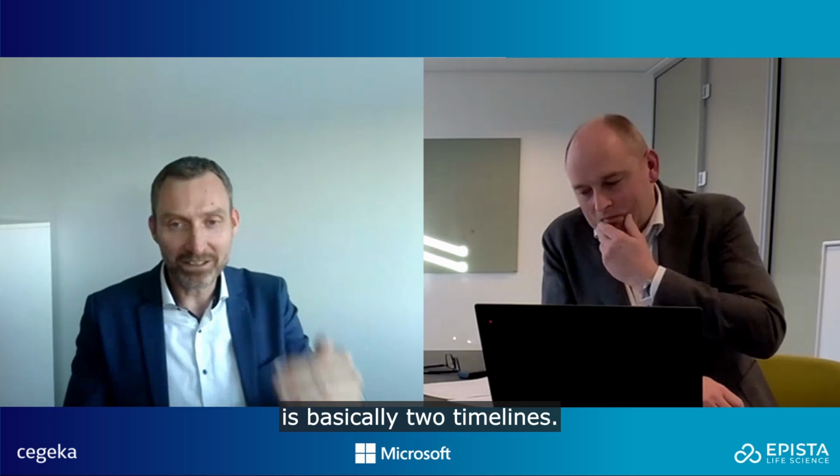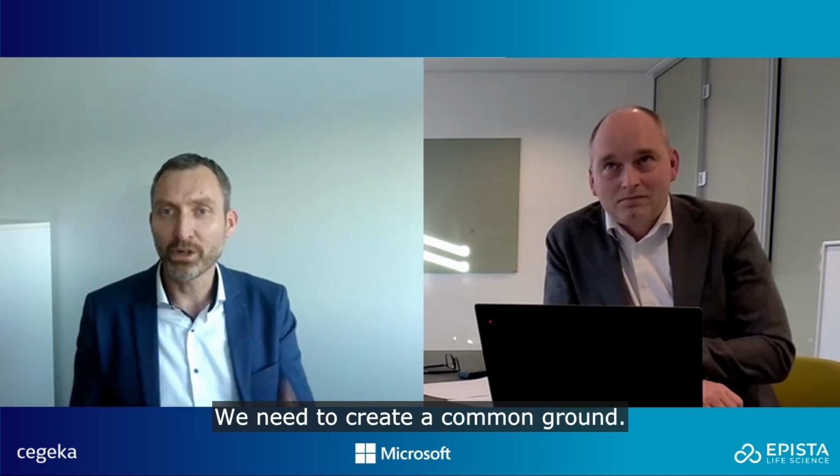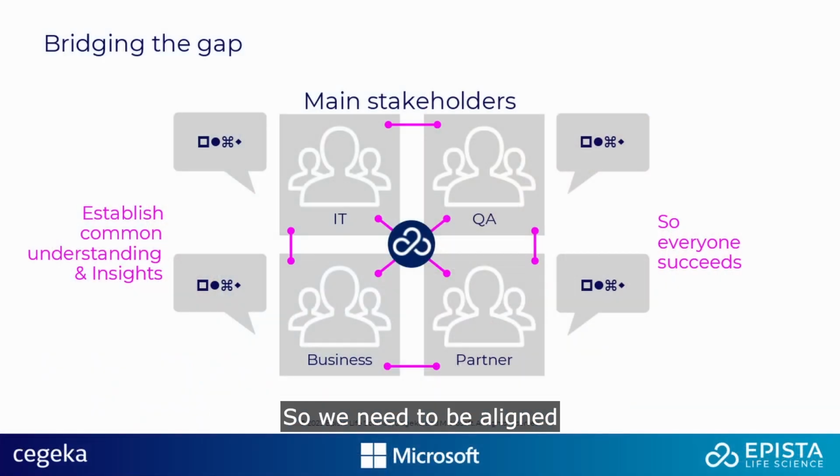So what we often see is basically 2 timelines. We often see different system support. We see a lot of manual work trying to combine these different stakeholders because they come from different standpoints or different backgrounds. So our first concern is basically, in order to drive efficient changes and be able to maintain the validated state, we need to combine these. We need to create a common ground. So we need to be aligned on how we document, how we test, how we control all of these tools that Jesper and Dominic are concerned with, right?